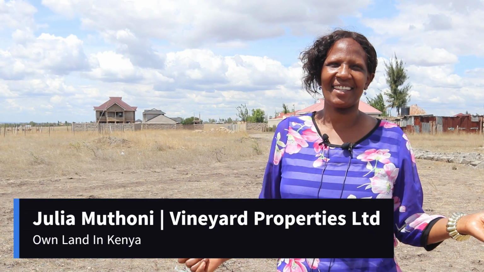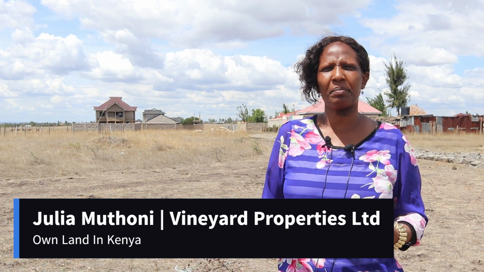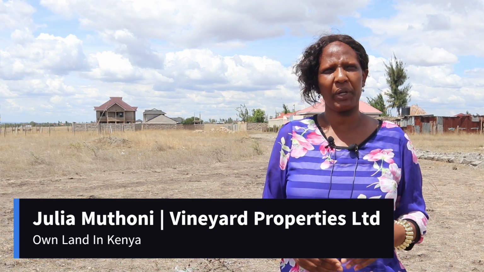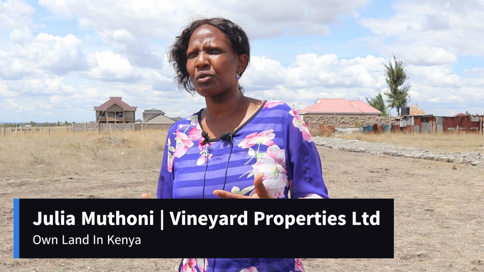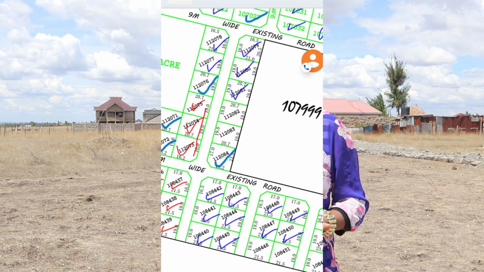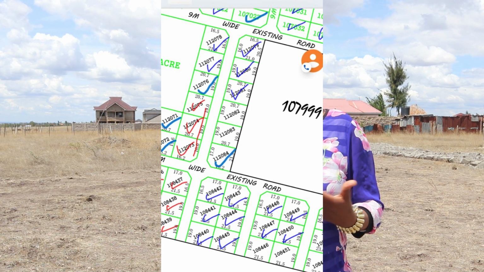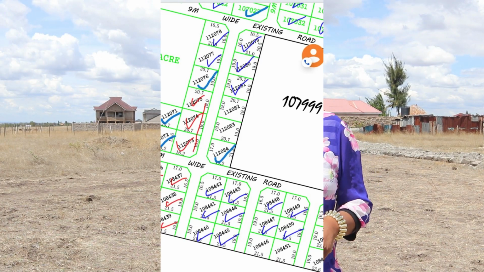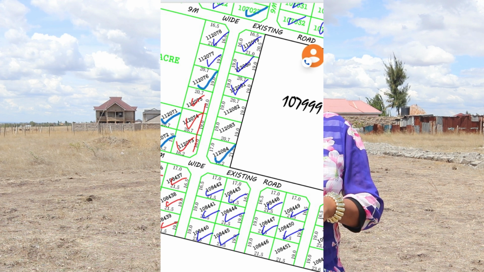Hi investors, today we are going to talk about the different maps that you require when you are buying a plot. What do you ask from the seller? You need a map to show you where the plot is, but even before you are given the map, which just shows the plot size, maybe the person selling to you bought 5 acres or 2 acres, so it's a subdivision of a very small portion.